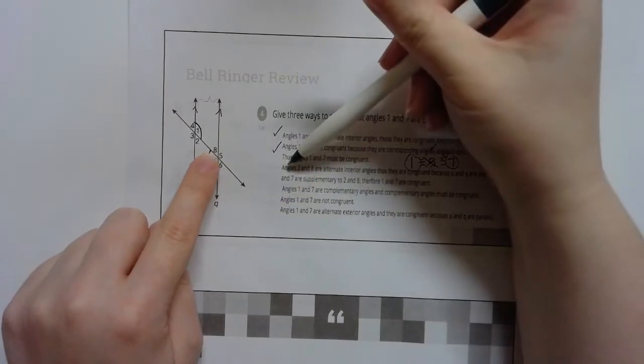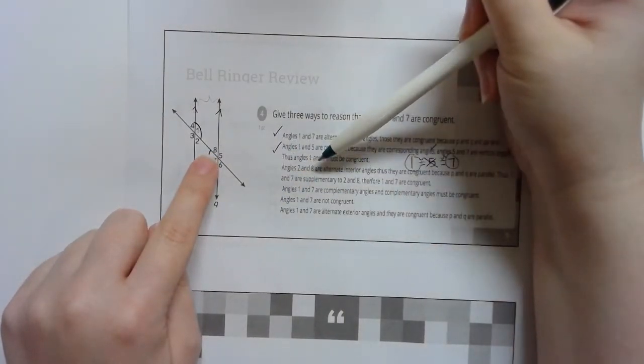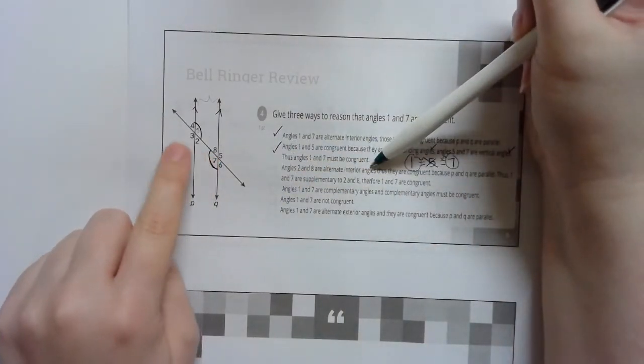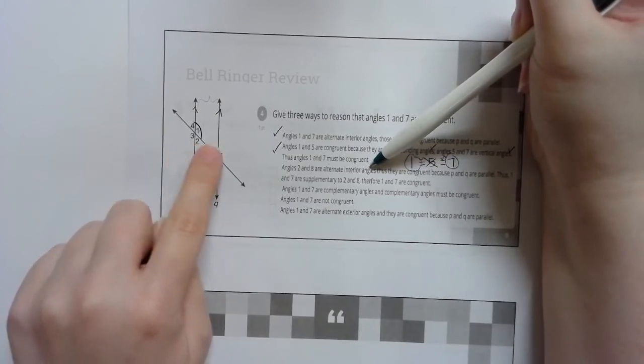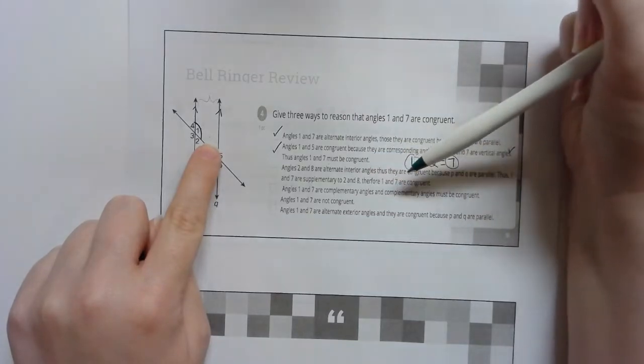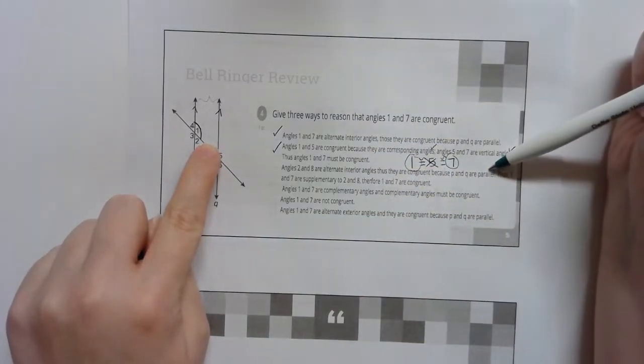Okay, third statement. Angles 2 and 8 are alternate interior angles. Let's look, 2 and 8. That's true. Angles 2 and 8 are alternate interior angles. Thus, they are congruent because P and Q are parallel. That's true.